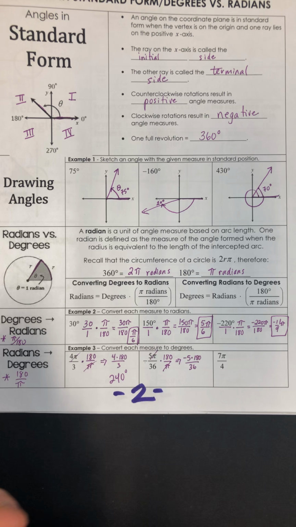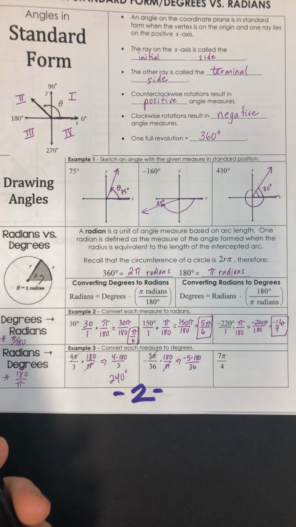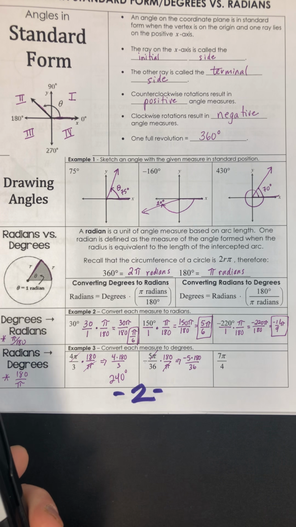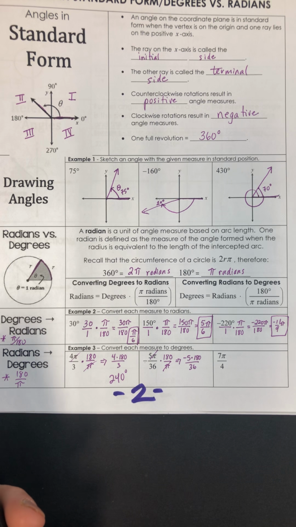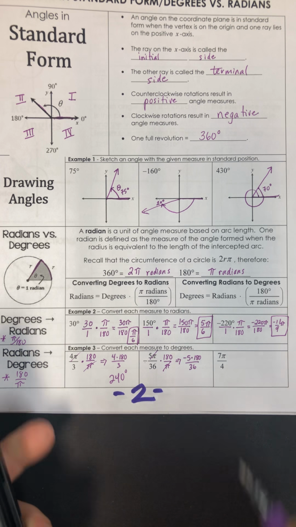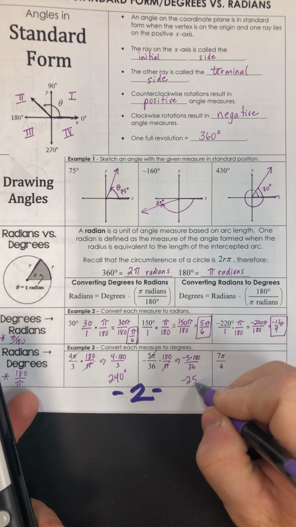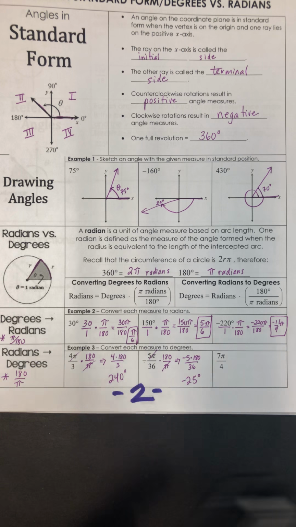So I don't have that anymore. Well, it's 1, so this will be this times by 1. So negative 5 times 180, enter, divided by 36, enter, negative 25 degrees.